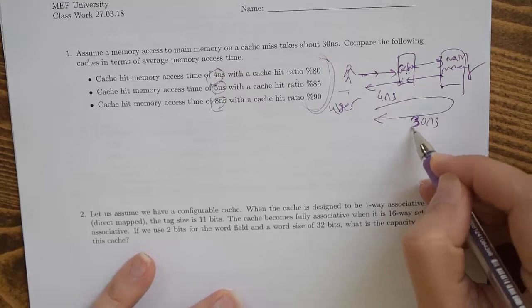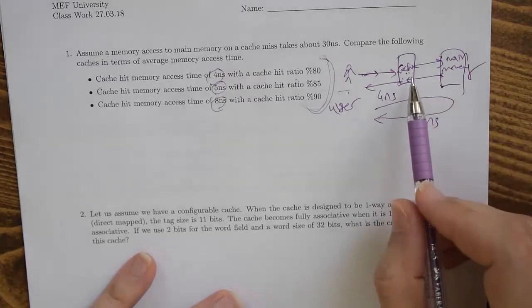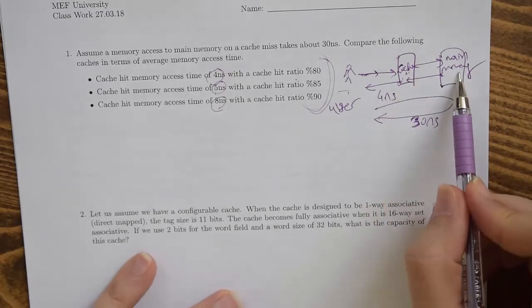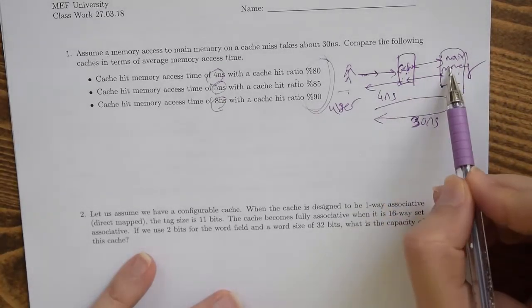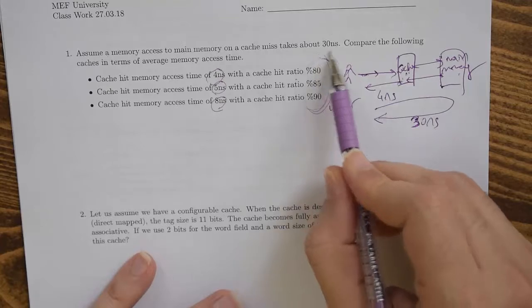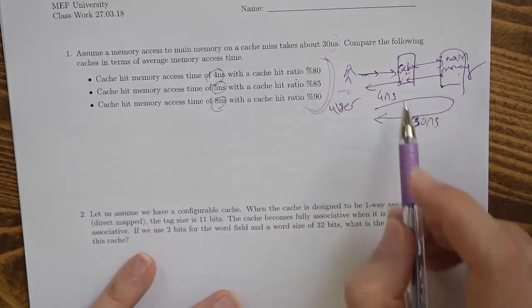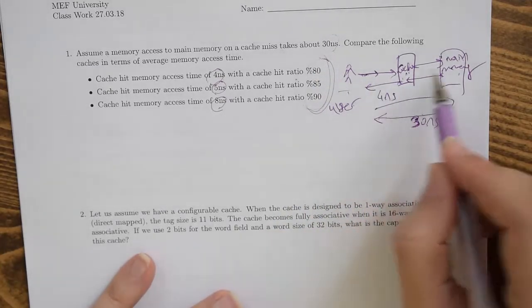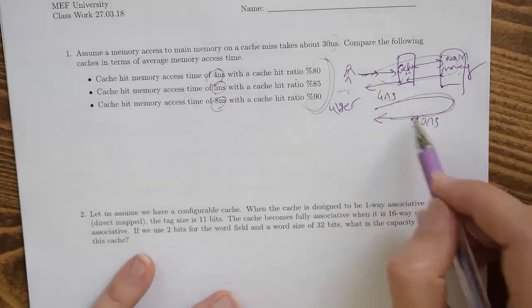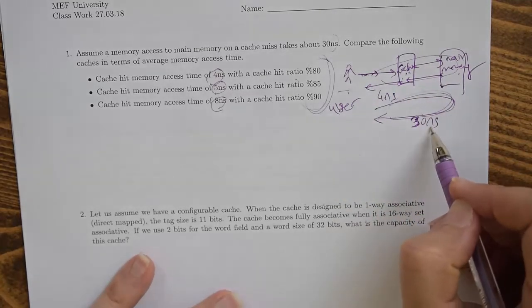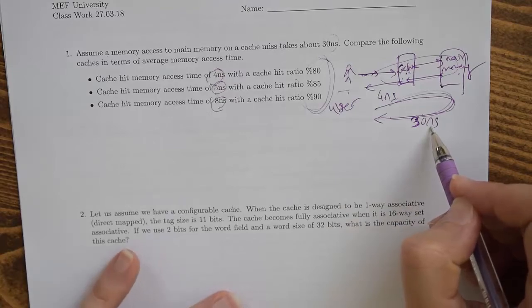Sometimes it says accessing from cache to memory takes 25 or 30 nanoseconds. Unless it's specified like that, we will take this 30 nanoseconds to be the round trip time of the user data, which accesses the main memory as well as cache. So you go through this hierarchy with 30 nanoseconds if it fails with the cache.